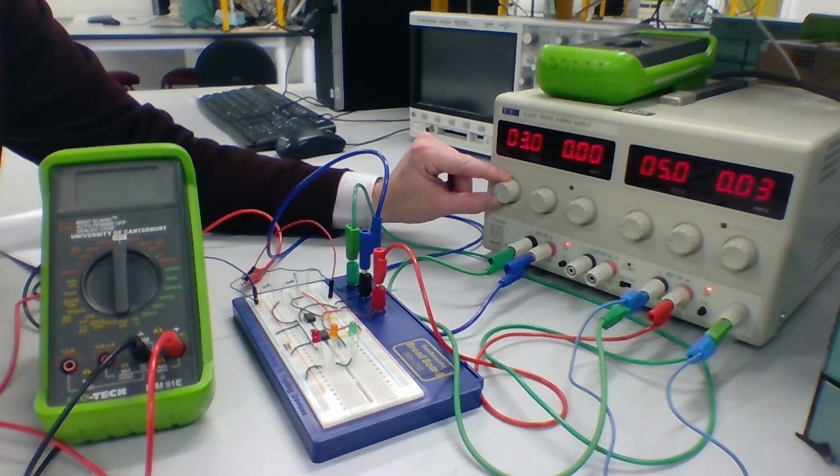You'll note that the orange one can be a little bit harder to see than the other two, so you'll have to look quite closely to see if it's turned on.